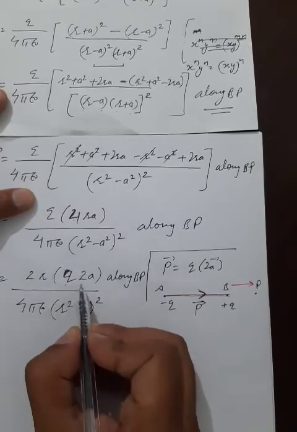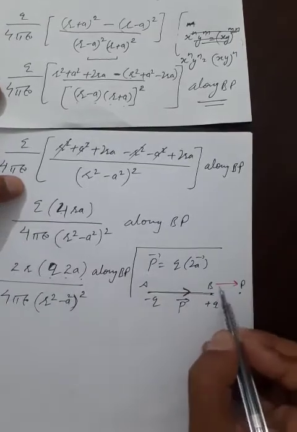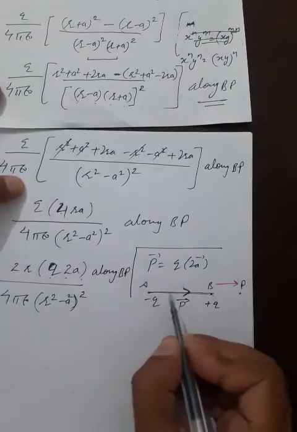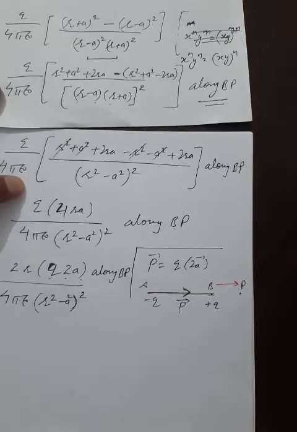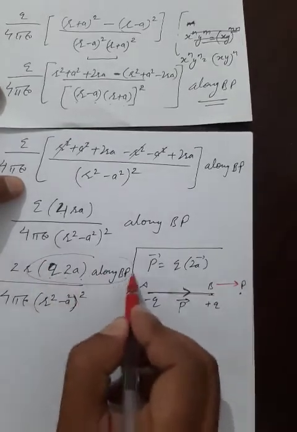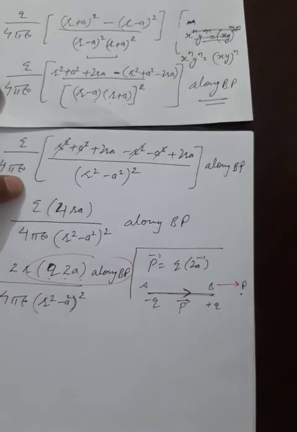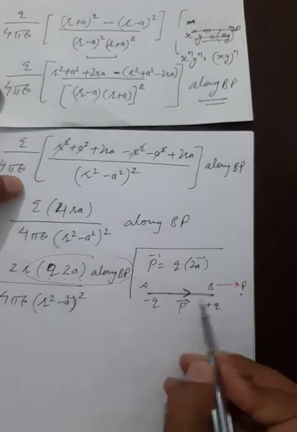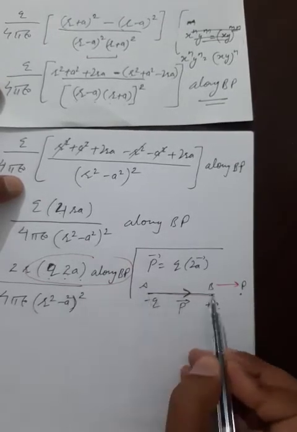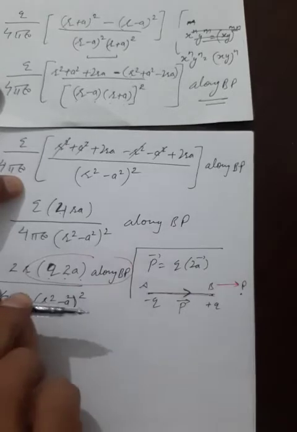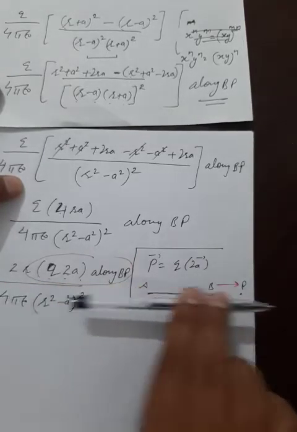Now this Q into 2A along BP is the dipole moment, and its direction is from A to B or along BP, which is to the right side.